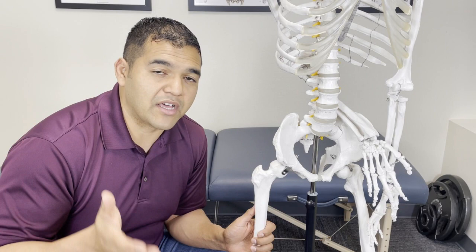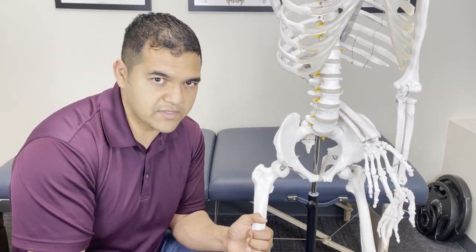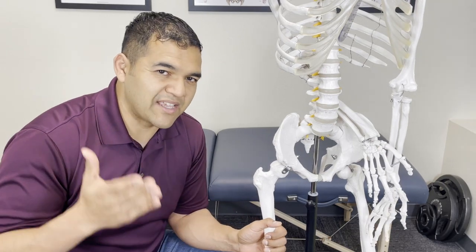You typically don't have a loss of motion. You can move your hip joint all the way in every direction that you want to, and you don't really have a lot of stiffness associated with this. Maybe a minor amount, but nothing that really stops you in your tracks. This tends to get worse as you use it more.